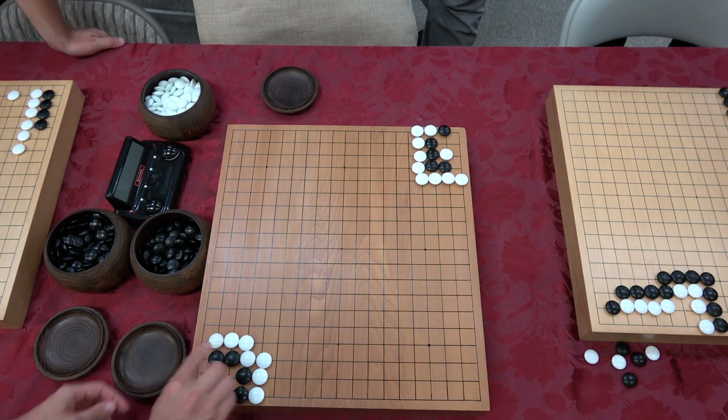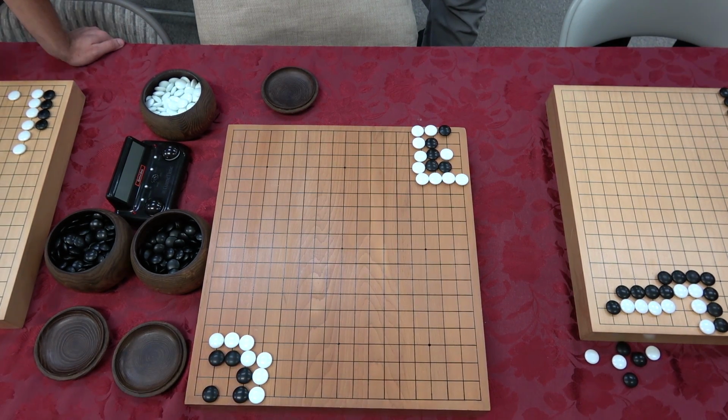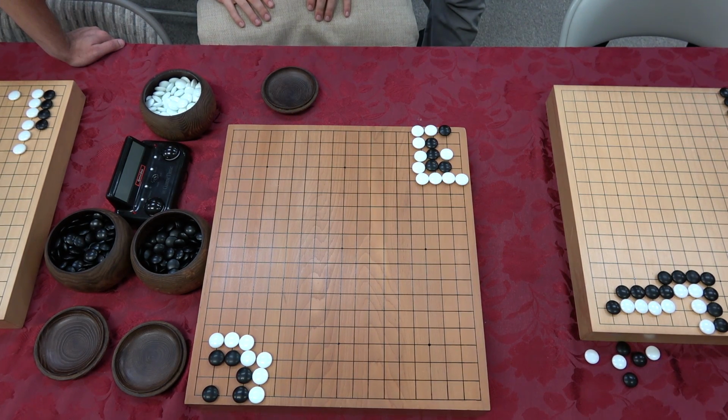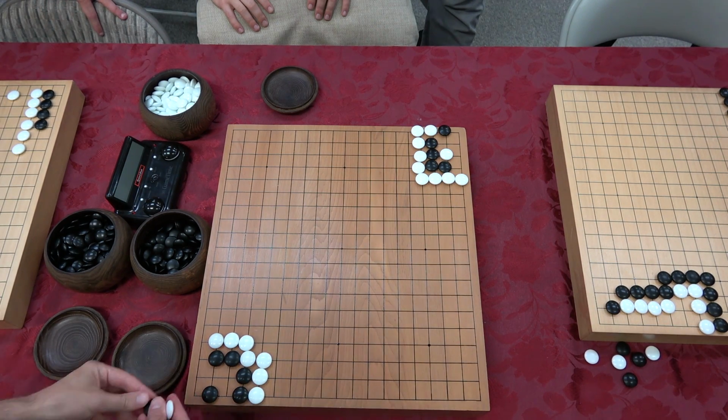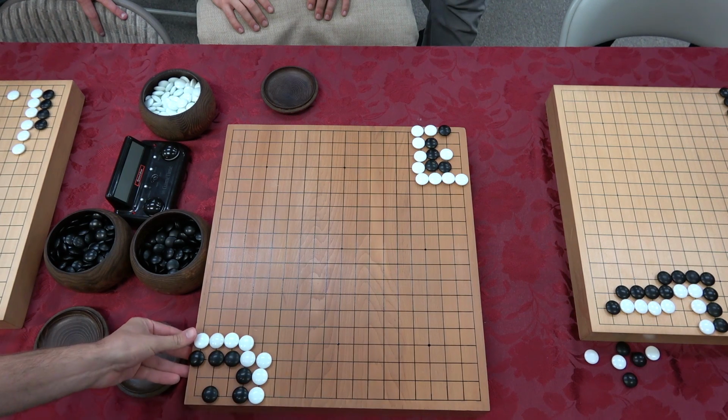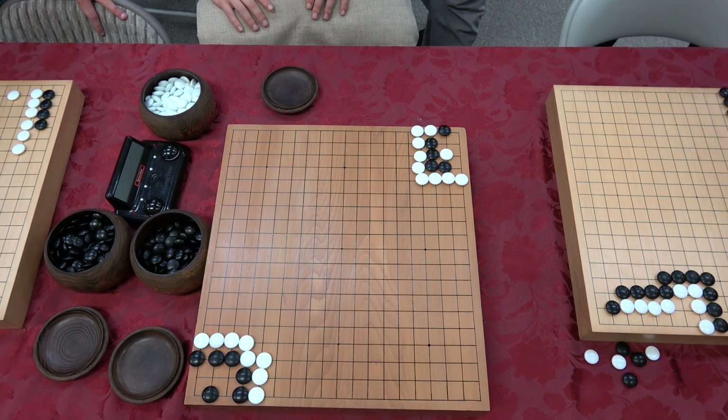Oh, I noticed this is called the mouth shape. How many of you have heard of that shape? This is a really nice shape. You like this shape. You want to make this shape. Because I wanted to make it on one of the problems over there, and it was wrong. Didn't quite work. Yeah, sometimes it's wrong. But in this case, it's really good. And with this case, it's just alive. There's nothing white can do.